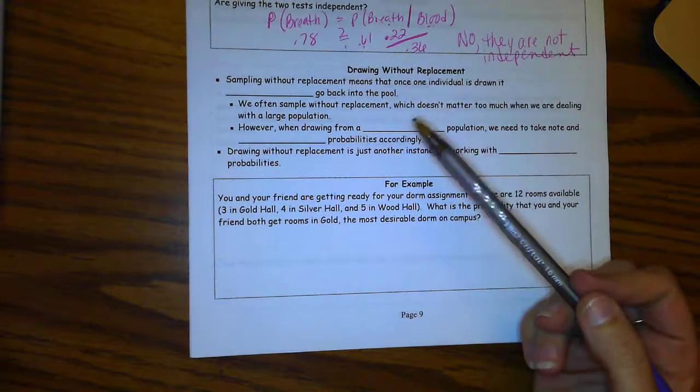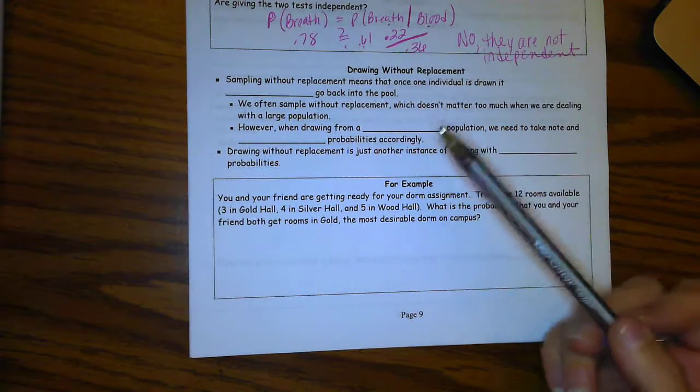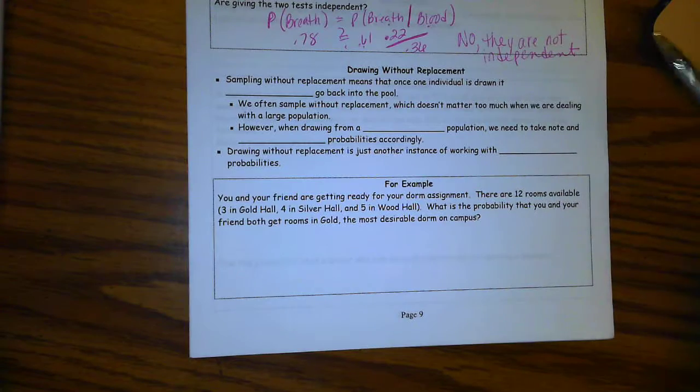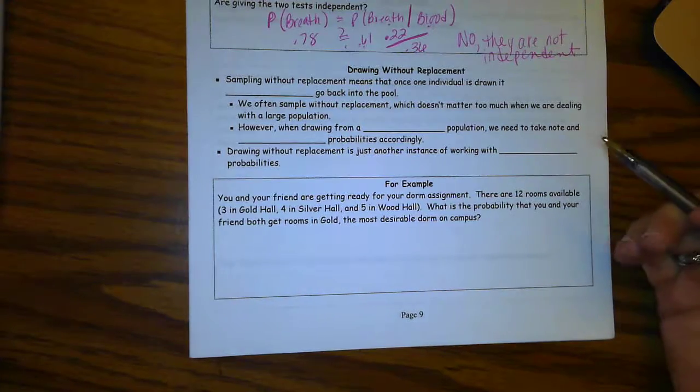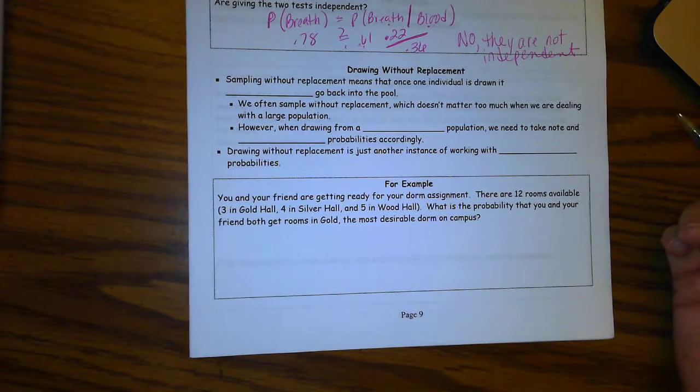Once you pick and you don't replace it back in the total, then there's one less object in that total sample space, and that will alter your probability, okay? So basically it's just an example of non-independent events. The picks are not independent.